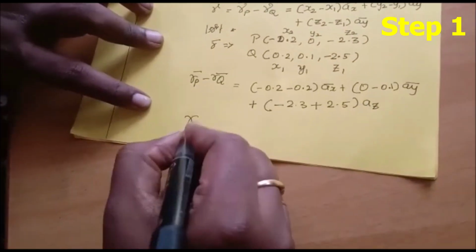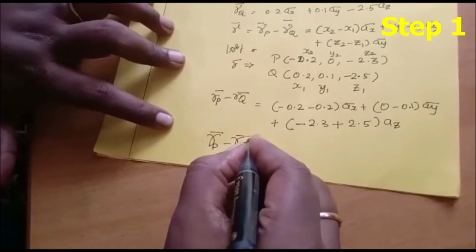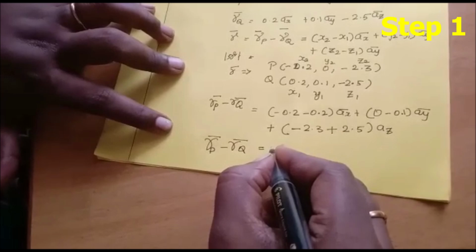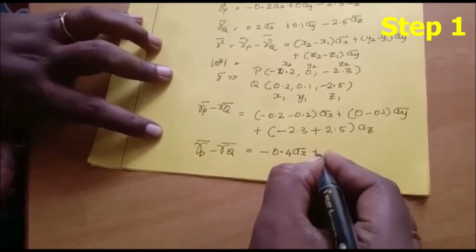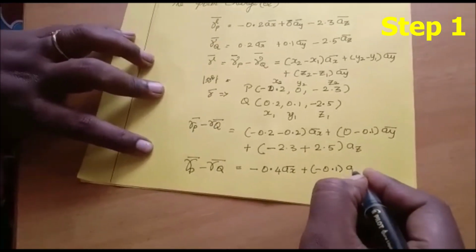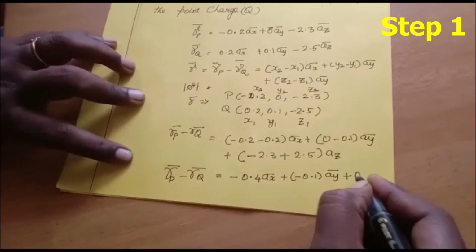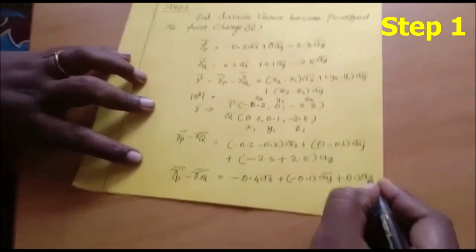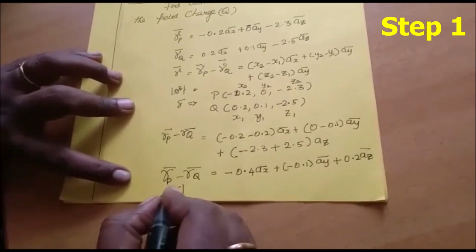So the resultant distance vector R is equal to RP minus RQ, equal to minus 0.4 AX minus 0.1 AY plus 0.2 AZ.